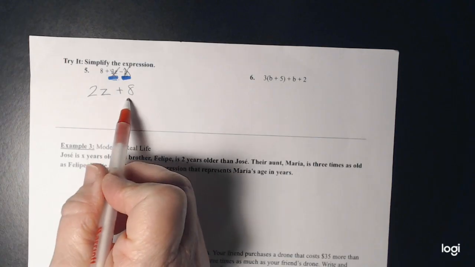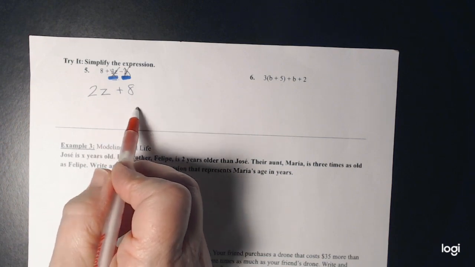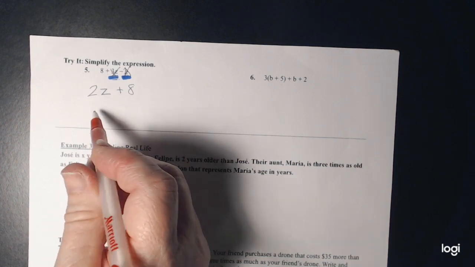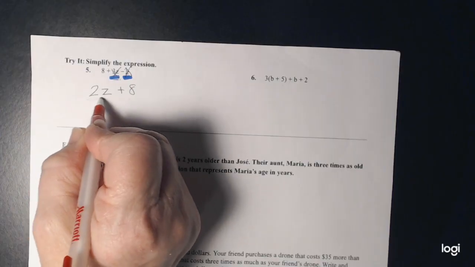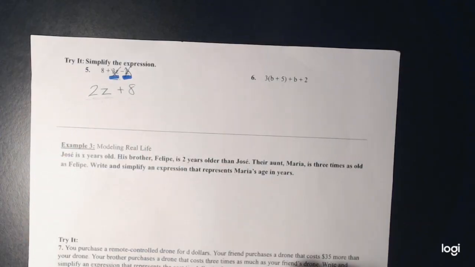Now we know that addition is commutative, so we could have swapped the two of them and put 8 plus 2z. But when you go on to the middle school and the high school, they're always going to like the term with the variable to be first and the constant to be last.